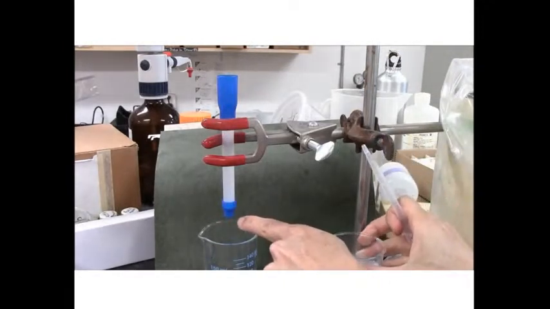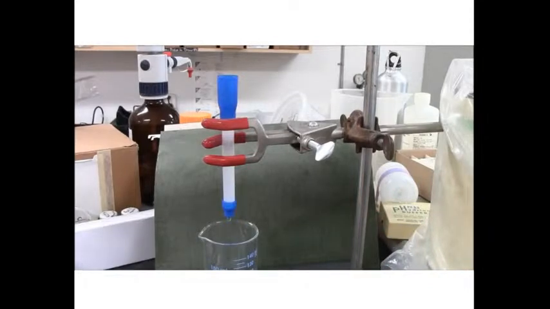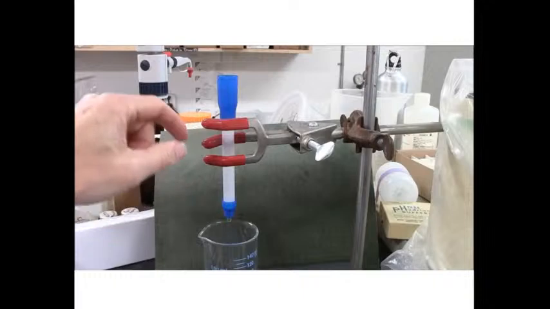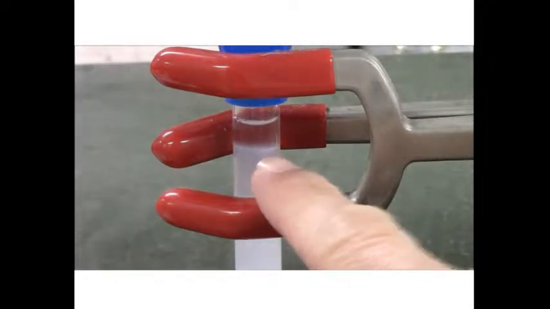And excess buffer will drip out the bottom. So here you can see the drips coming out the bottom. The gel bed is starting to settle a little bit. The gel bed is right here.